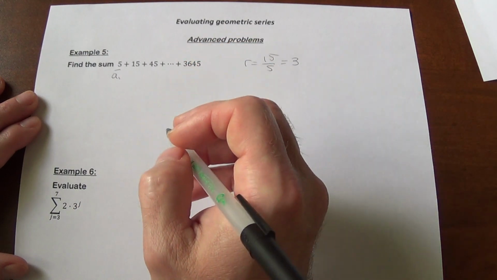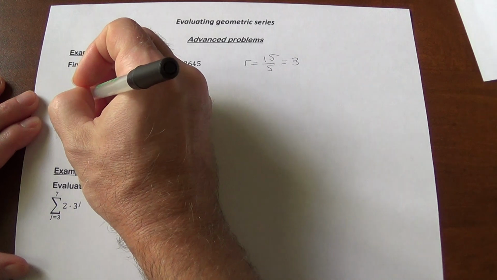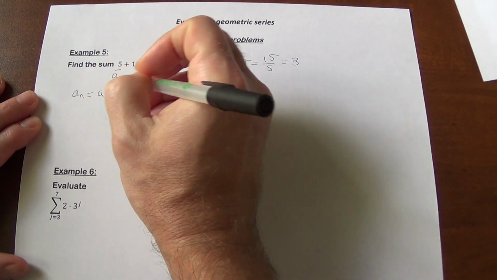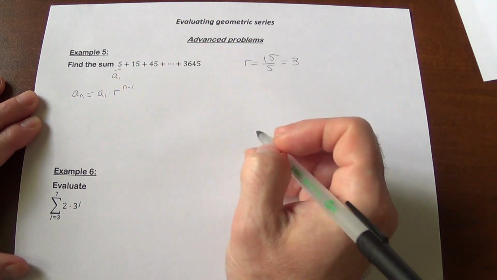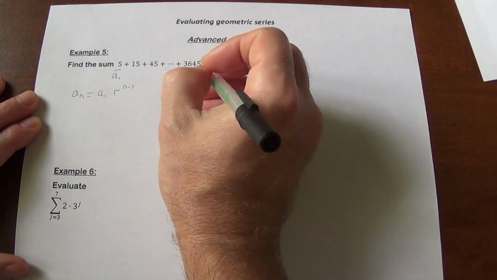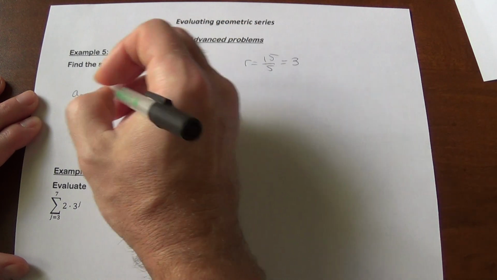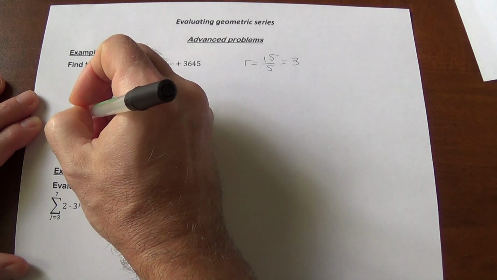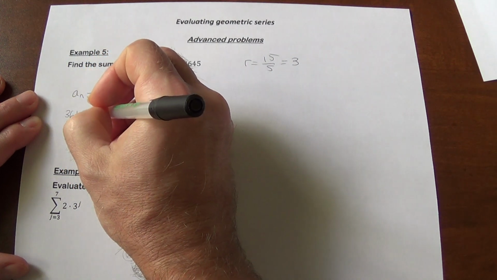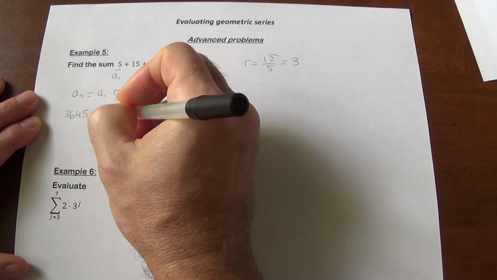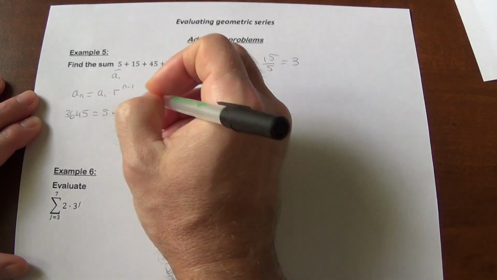So this is what we are going to do to help us find it. We're going to remember the formula for the nth term of a geometric sequence, which looks like this. We're going to use this term here, which we have, to help us find the value of n, because that would be the nth term. So we're going to put 3645 here, and it's going to equal 5 times r, which we have, to the power n minus 1.